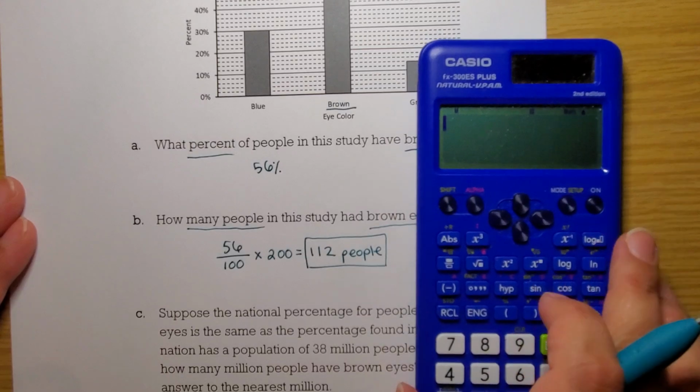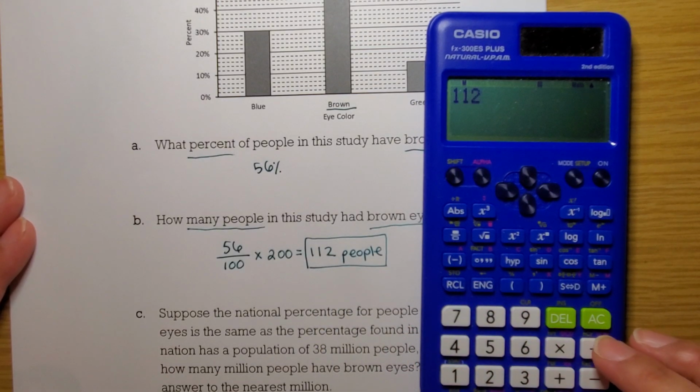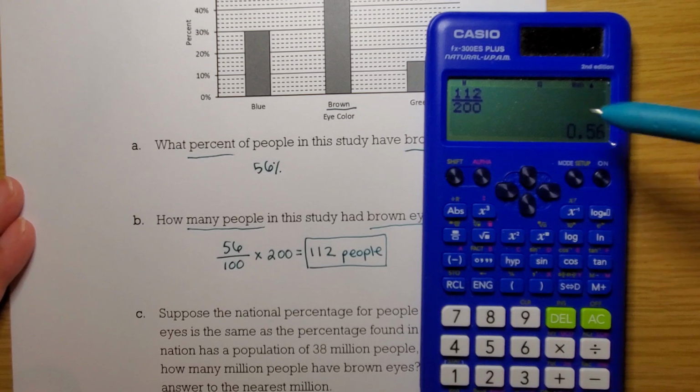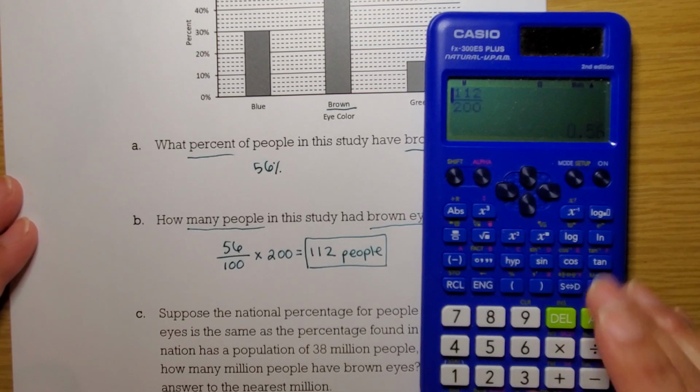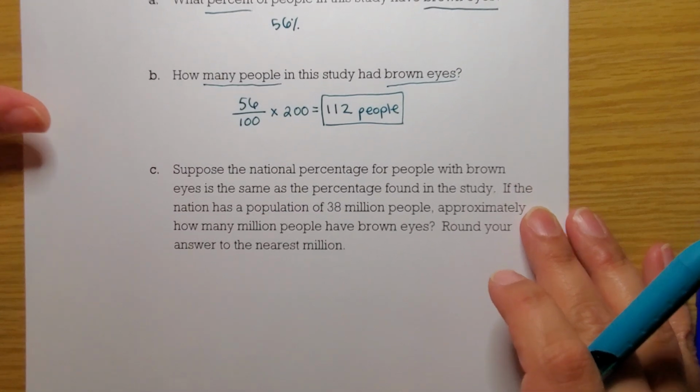Now, if I wanted to check that, I could do 112 divided by the total. Make that fraction. And then I can move the decimal point over and get 56%, which matches the percentage we had. So that's a good check. All right, let's look at part C.